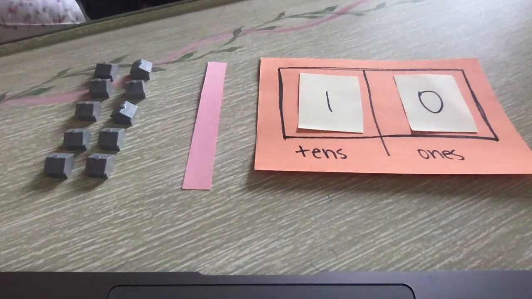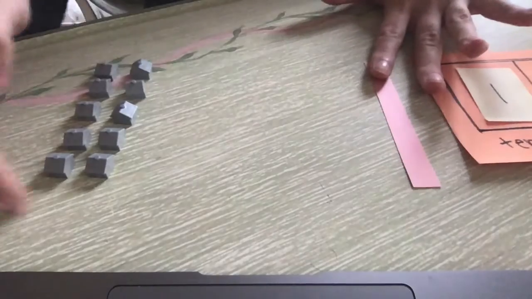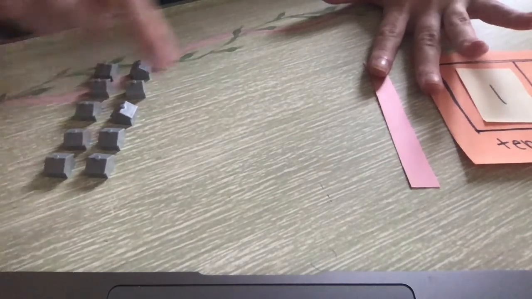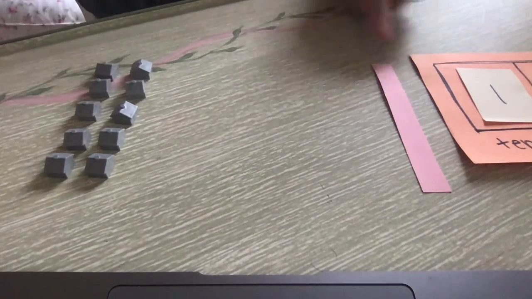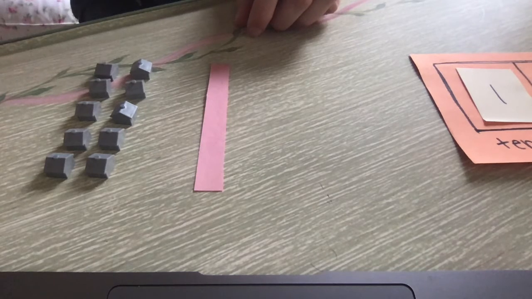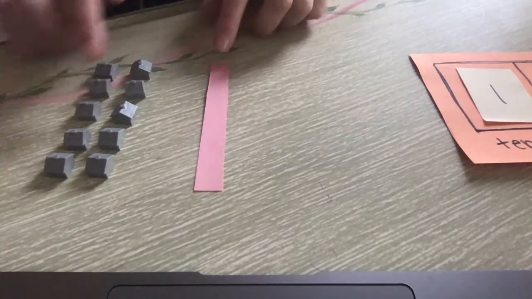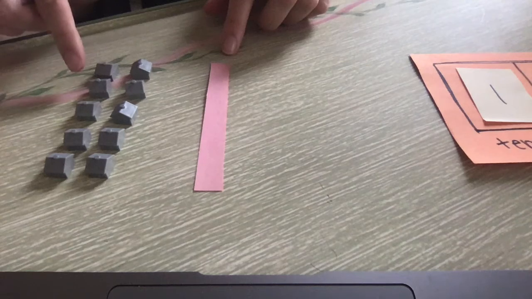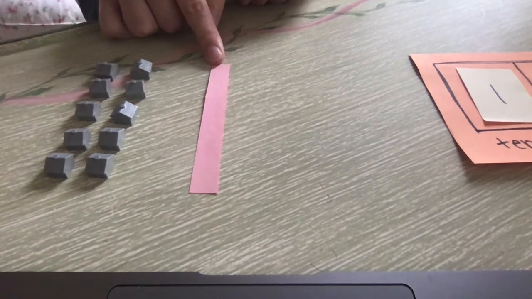So if Miss M said, can you please draw me a way to represent 10? Normally we would do this, right? We would draw 10 little dots. But now, for every 10 that you count, you can now just draw a line. How incredible is that? That's so easy now, right? We don't have to draw all these little dots. So can you tell me how many pieces did I have here? 10. And what does this bar represent? 10.